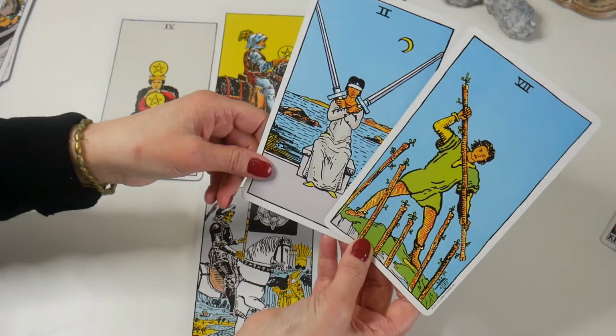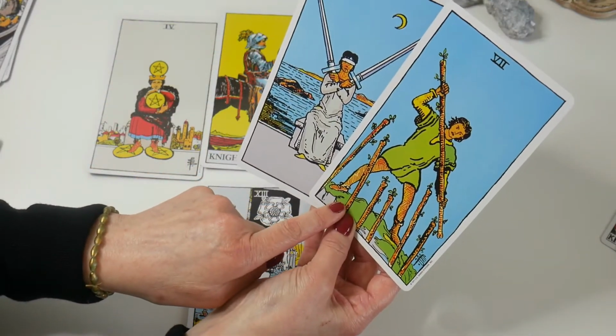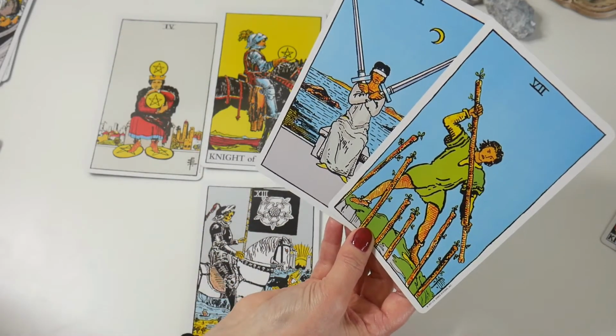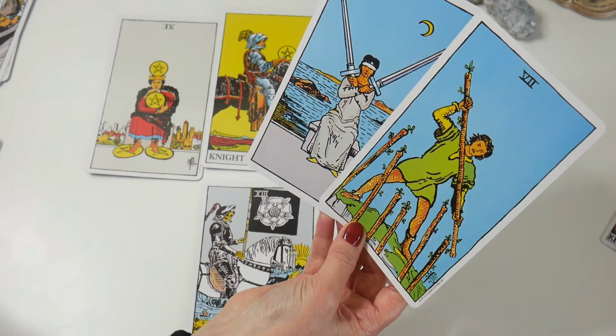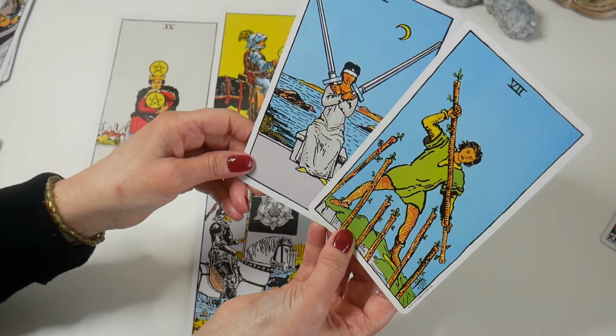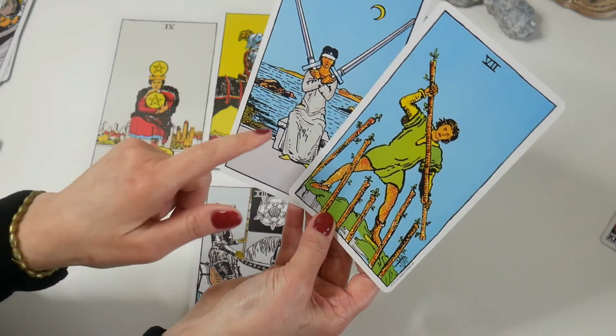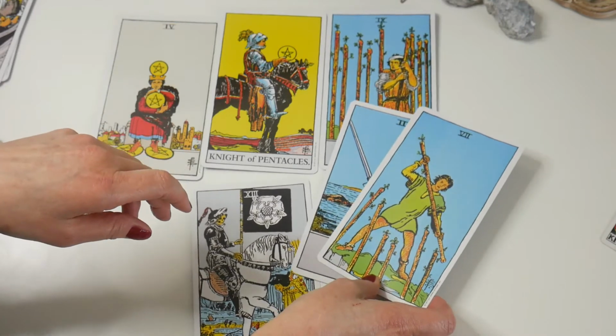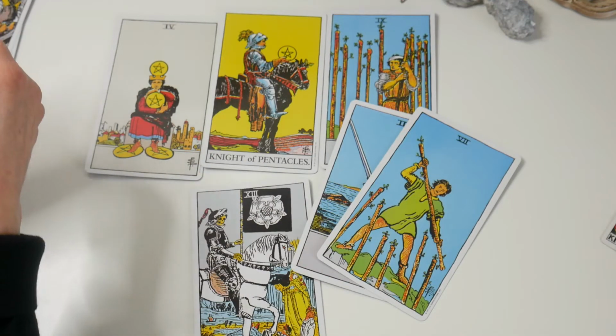Night and day, he's going to guard that which he defends and what means something to him, because the Pentacles have very strong values about things and they don't compromise on them very easily. So we have this closed attitude with the Two of Swords and not open to negotiation.